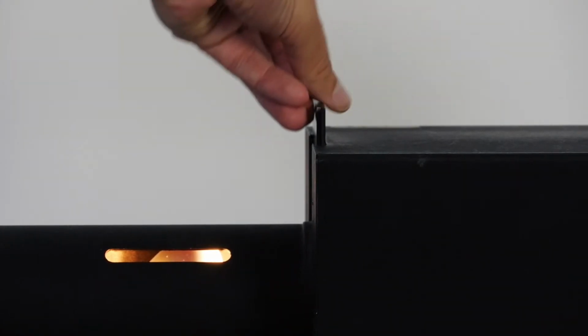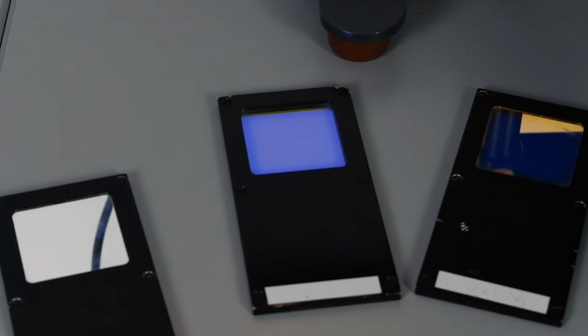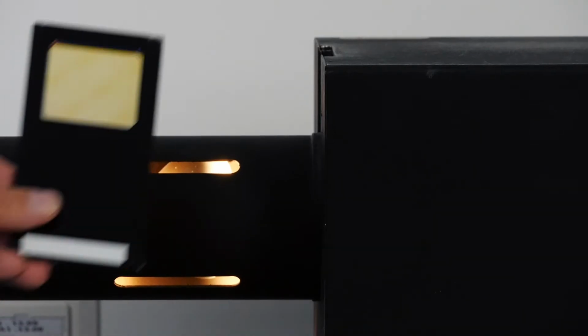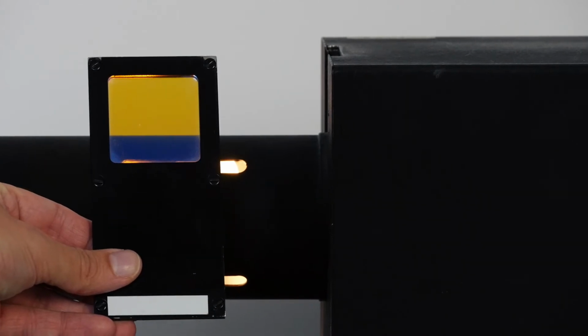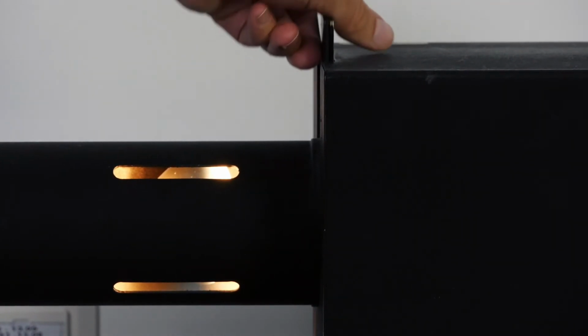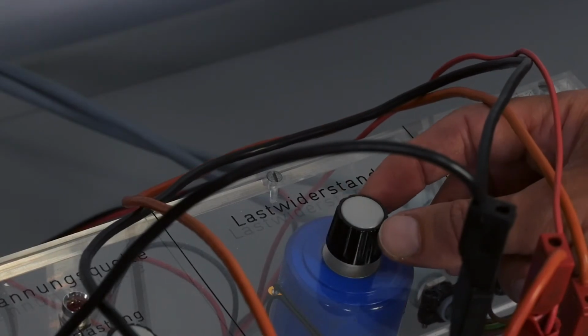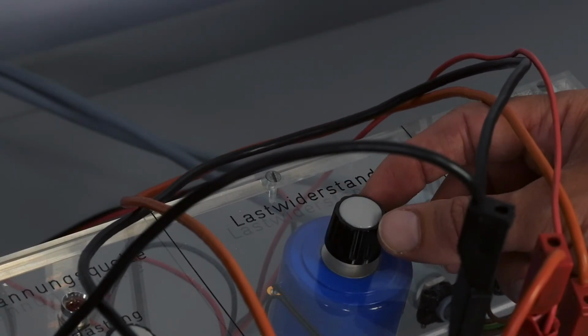Finally, measure the characteristic of a solar cell using spectrally filtered light. Insert the various spectral filters one after another into the box. Take the characteristic curves for blue, green, and yellow light from 0 to 5 volts in 1 volt steps and for voltages above 5 volts in 0.2 volt steps.